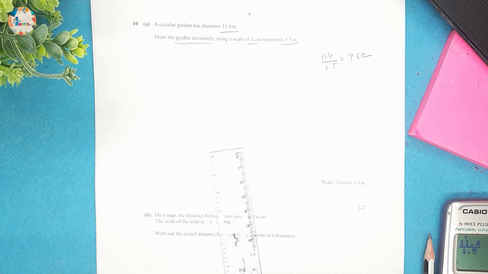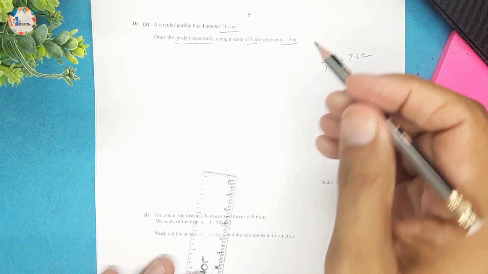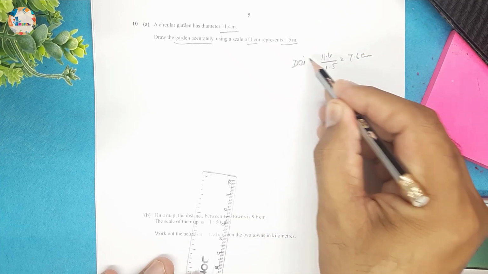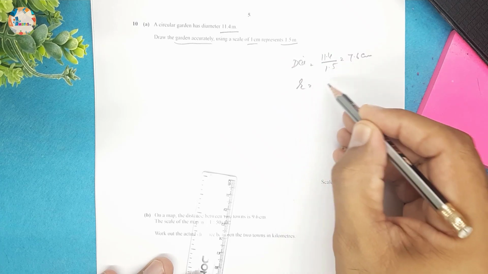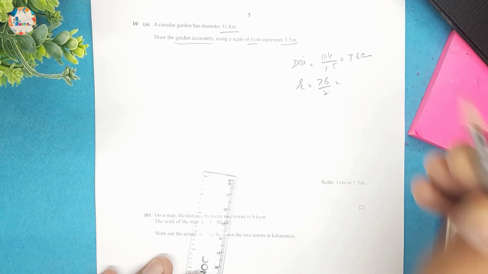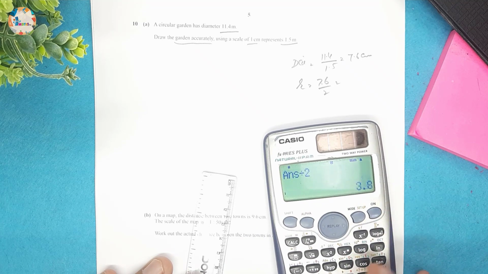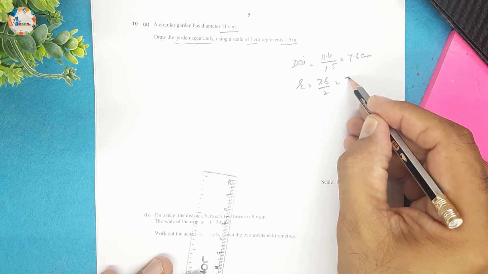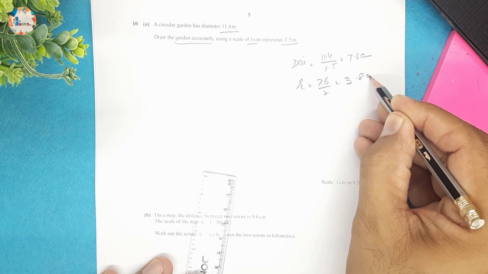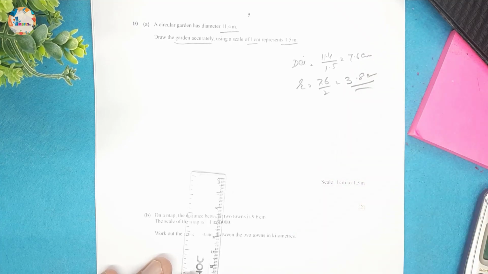The diameter will be 7.6, and the radius will be equal to 7.6 divided by 2, which is 3.8. So a 3.8 centimeter radius is required.